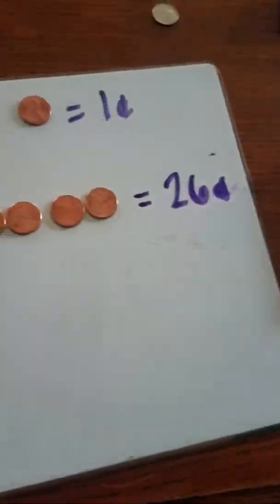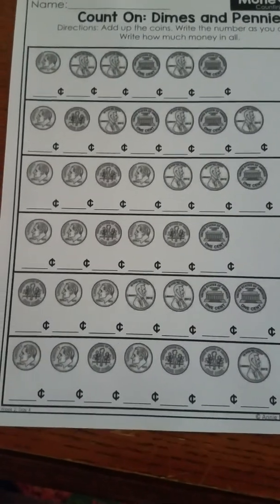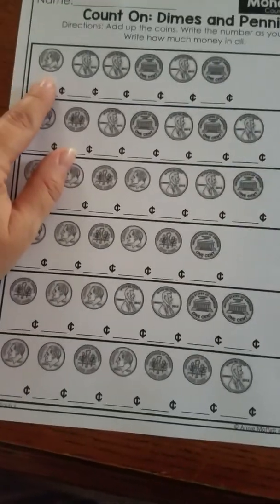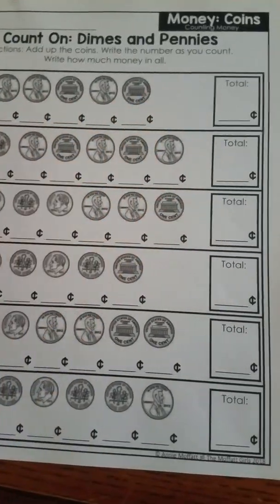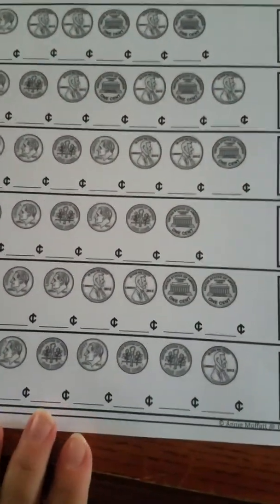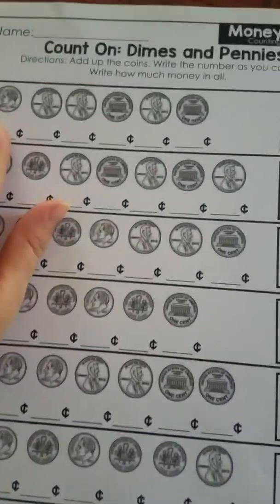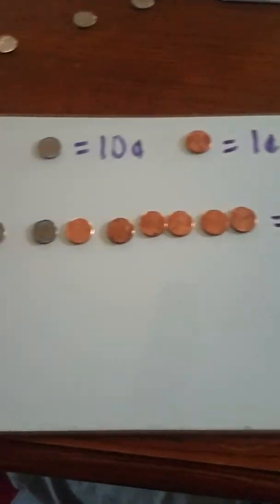Okay. You're going to do the same thing on your math sheet today, and they have organized these for you so that the coins of greater value are first. So the dimes are going to be first, and then the pennies will be next. So start here by counting by tens for the dime, and then count on by ones for these pennies. And they've also put the values underneath. So let's do one like that so you'll know how that works. Okay, so here we had 26 cents.